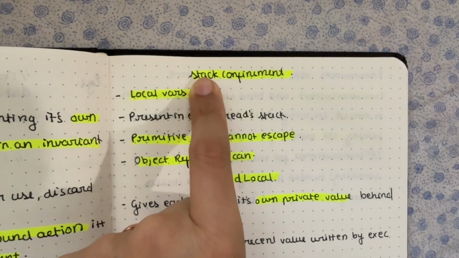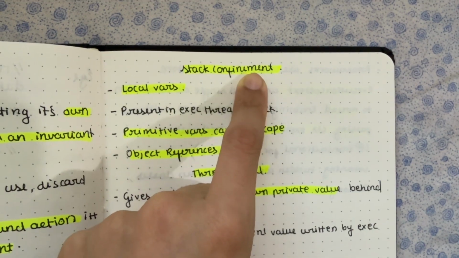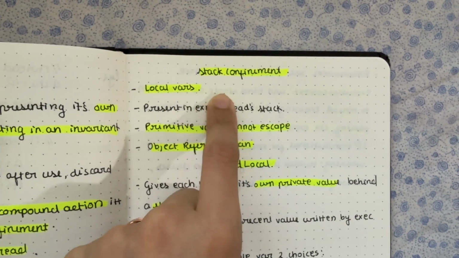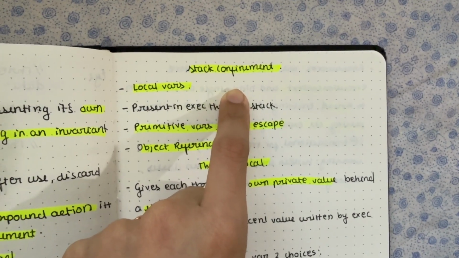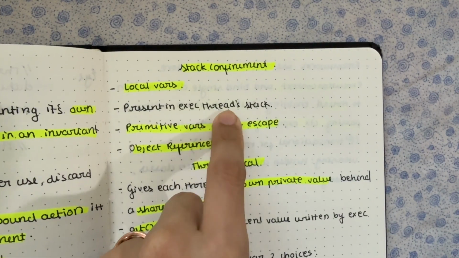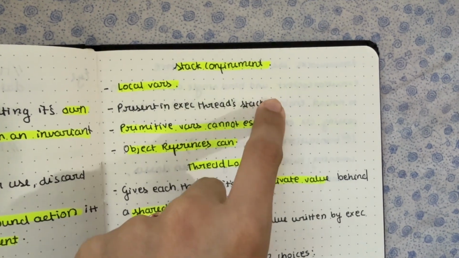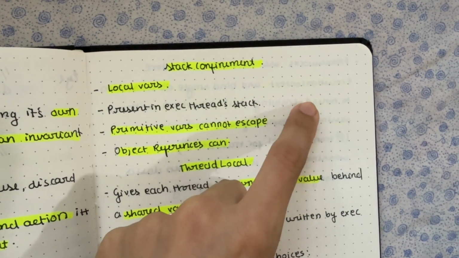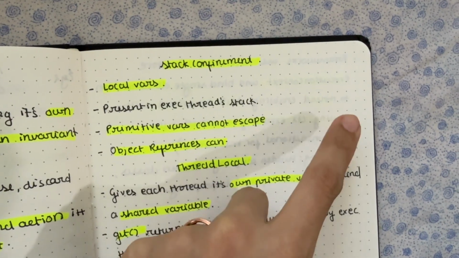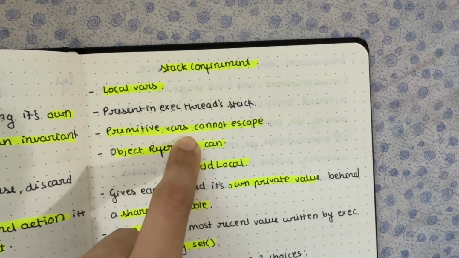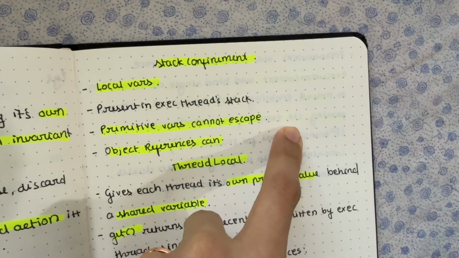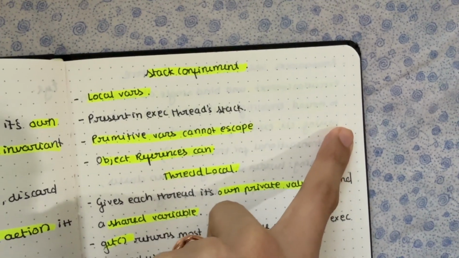Let's move on to the next type of confinement, that is stack confinement. Local variables within methods are stack confined. They are present in the executing thread's stack, so they aren't shared between the threads. Each thread gets its own stack. Primitive variables cannot escape this stack. Even if you try, they can't escape.